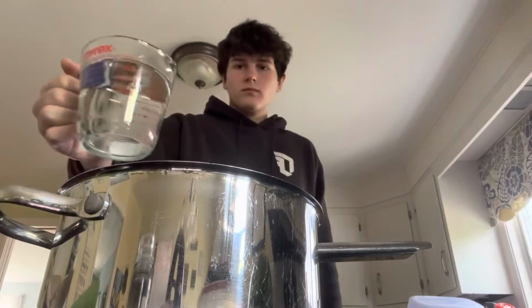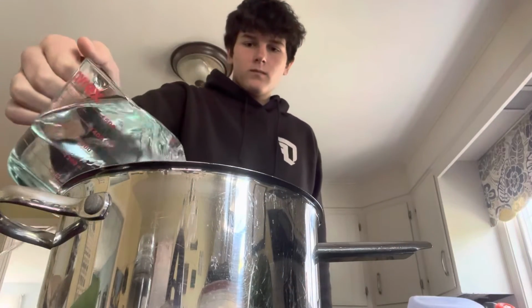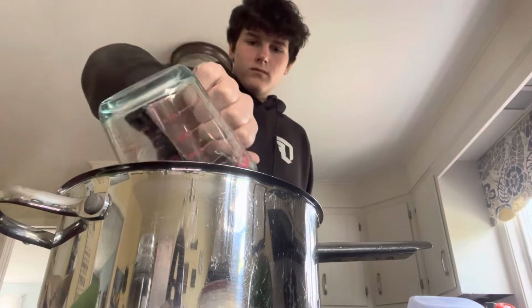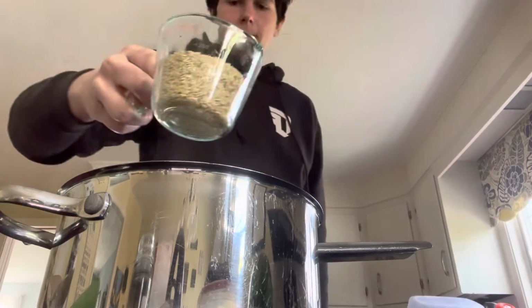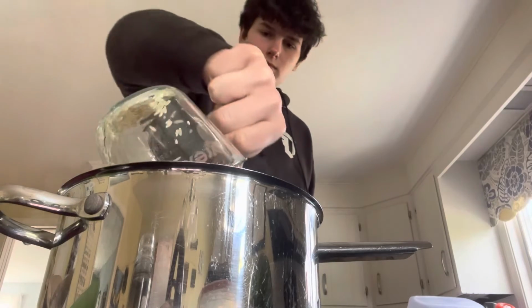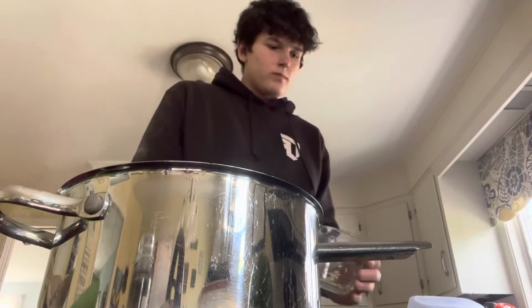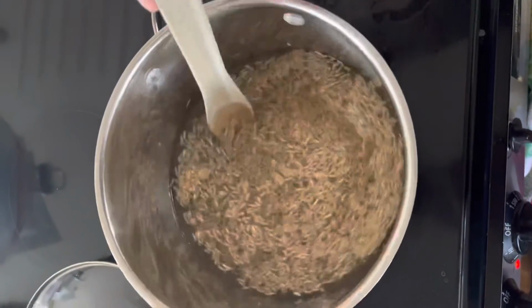Now while I wait for the chicken to cook, I will start preparing the rice, which I am doing here. I use 2 cups of water and 1 cup of rice, and I will put it on the stove until the water starts to boil, which I will then let simmer with the lid on.